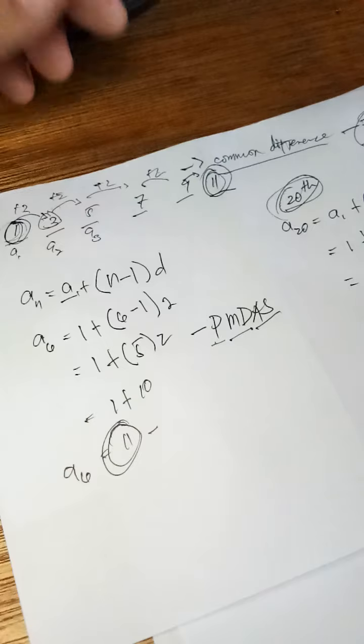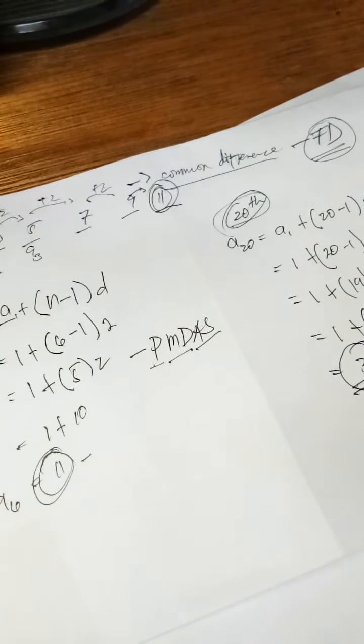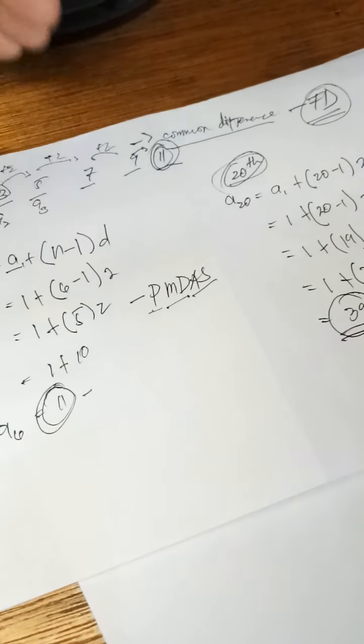Okay? Hindi lang po ganyan yung formula, class. In this case, tuturuan ko pa kayo what other formulas can be formed in this topic. Okay? So, another formula ay ito.